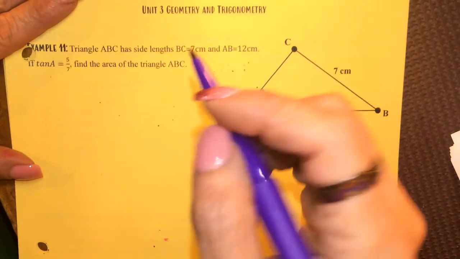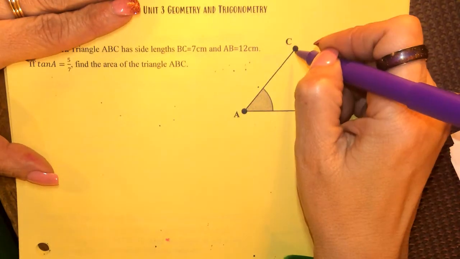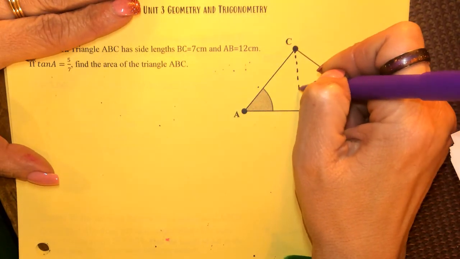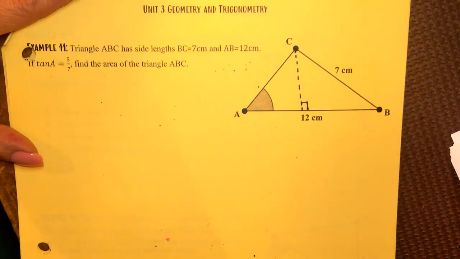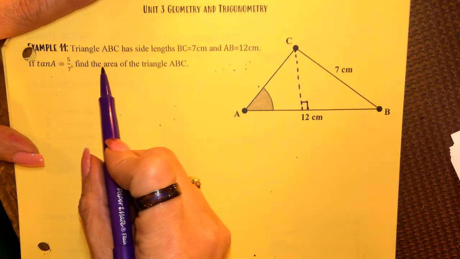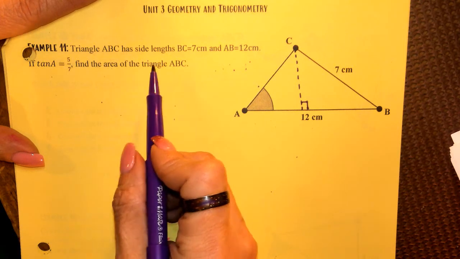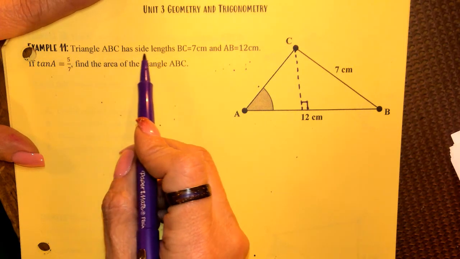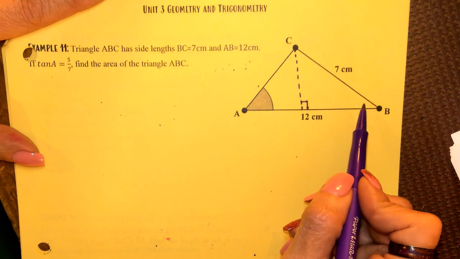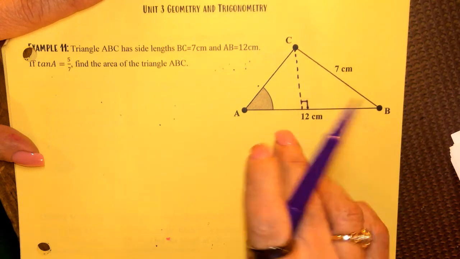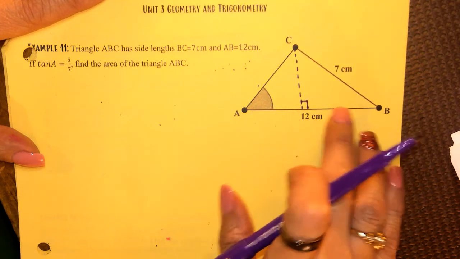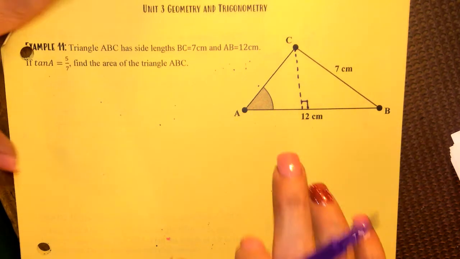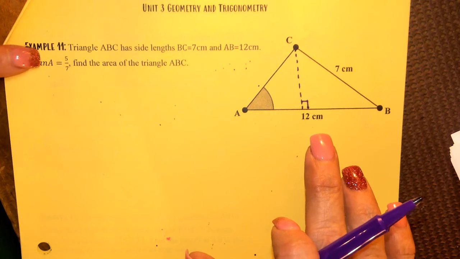So first thing I want to do is, it's not a right triangle, but could I draw a right triangle? And the answer is absolutely I can. All right, so let's see. Triangle ABC has side length BC 7, got that. AB is 12, got that. Now, where this comes down, I don't know the distance here on each side, so I do have to think about that a minute.